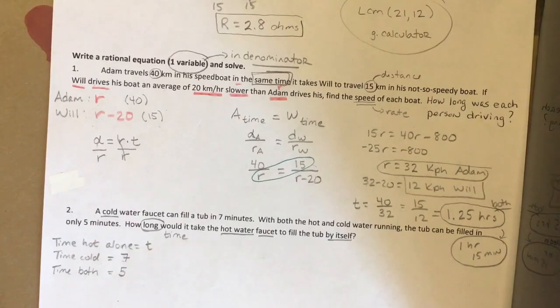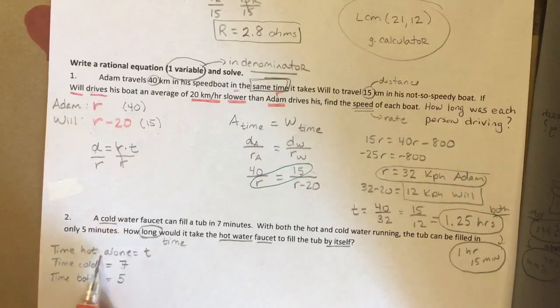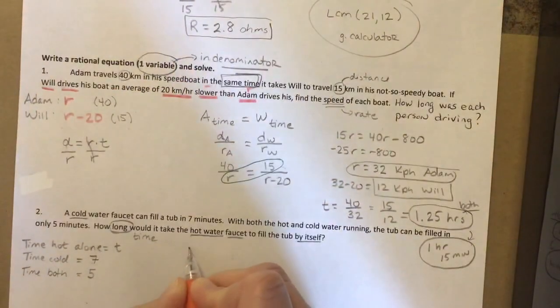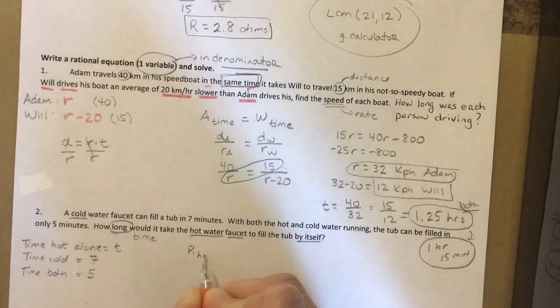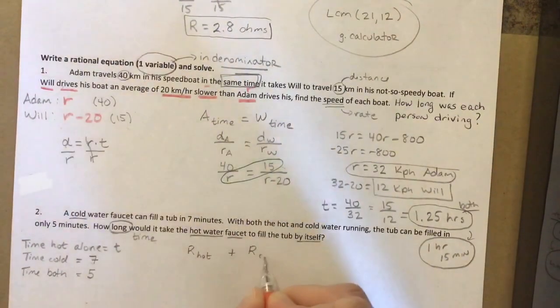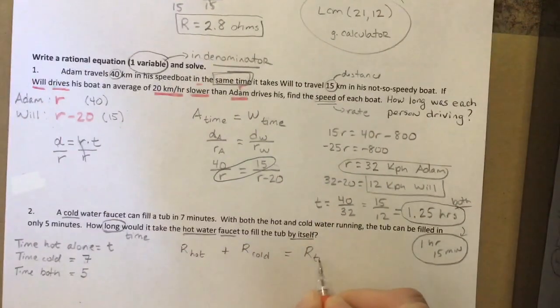You can add, not their times. Like, I can't add the time alone for the hot, plus 7 to get 5, right? We can't add the times. What we're going to add are the rates, okay? So we've got the rate for the hot alone plus the rate for the cold. That'll give us a rate for both if they work together.